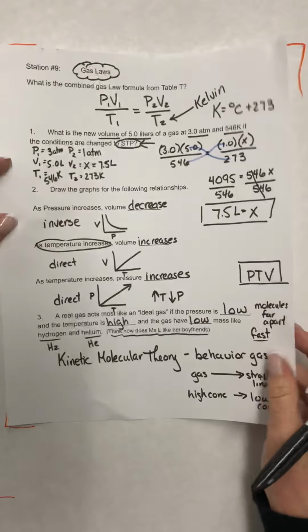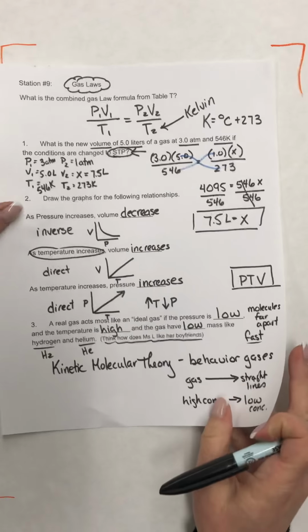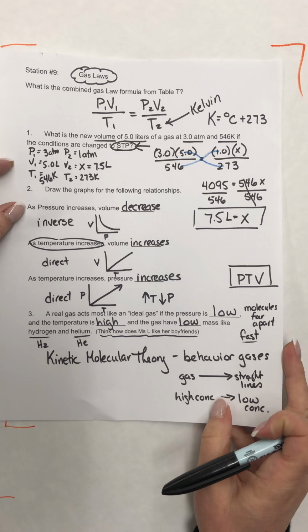Okay, so this is just an example of gas laws for the third quarter final.